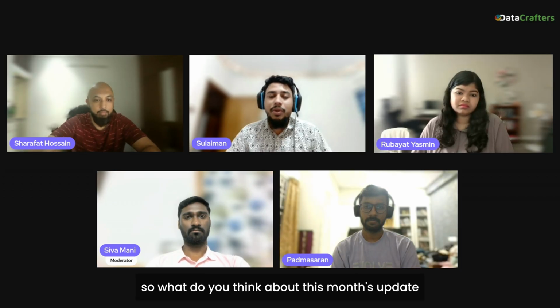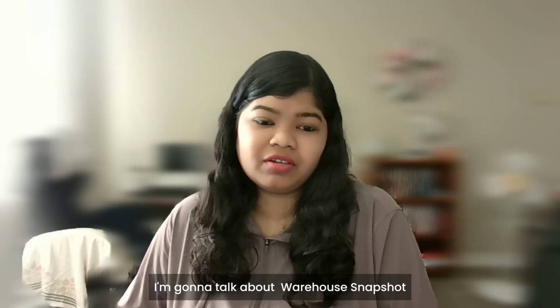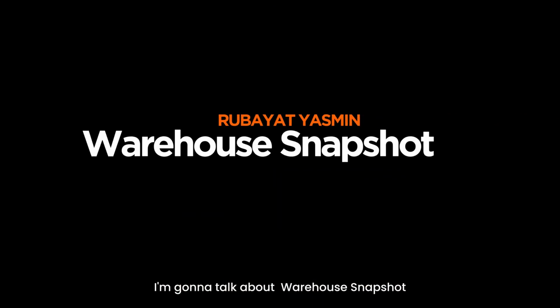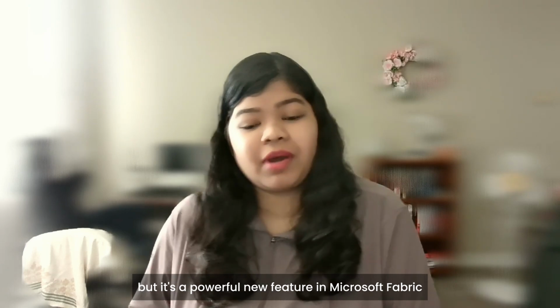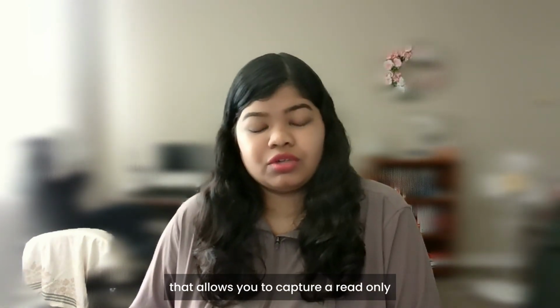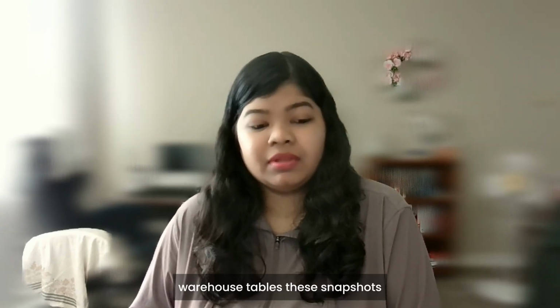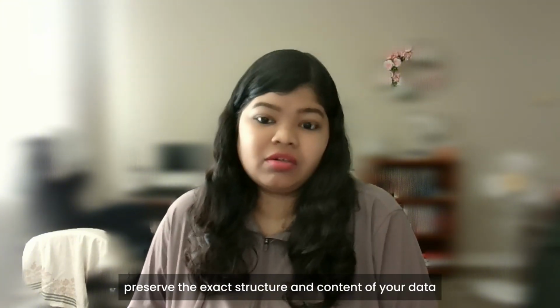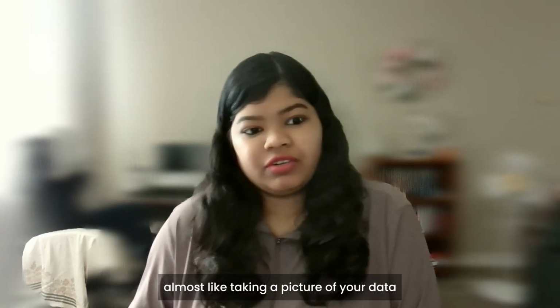So what do you think about this month's update? Yeah, from this month's update, I'm going to talk about Warehouse Snapshot. Warehouse Snapshot is currently in preview, but it's a powerful new feature in Microsoft Fabric that allows you to capture a read-only point-in-time version of your data warehouse tables. These snapshots preserve the exact structure and content of your data as it existed at a specific moment, almost like taking a picture of your data.